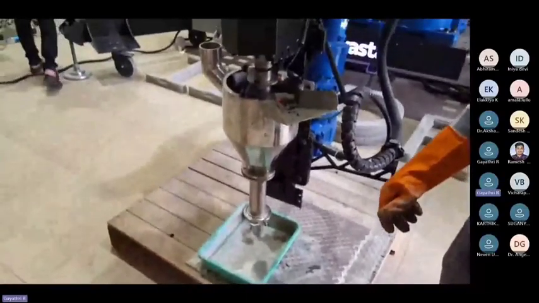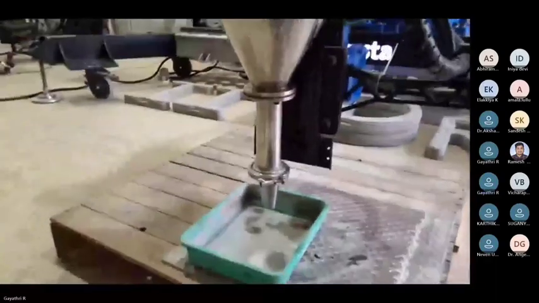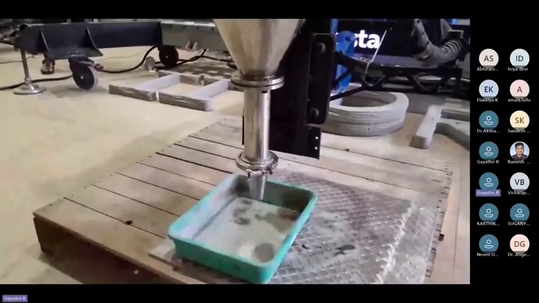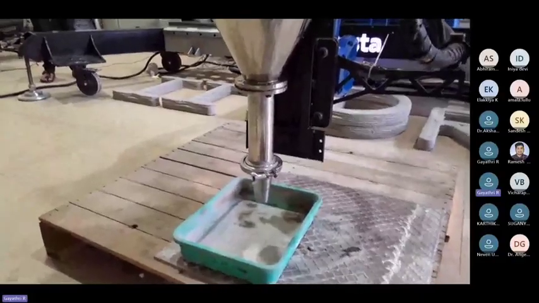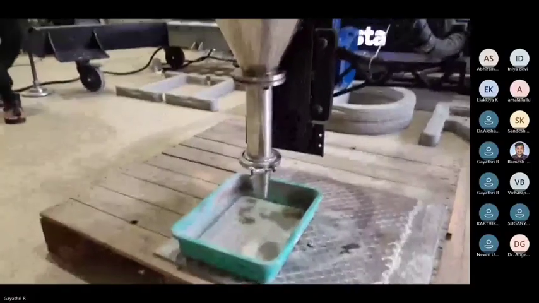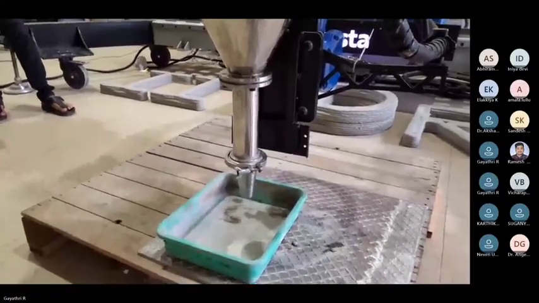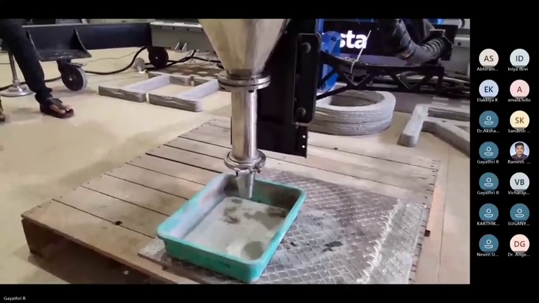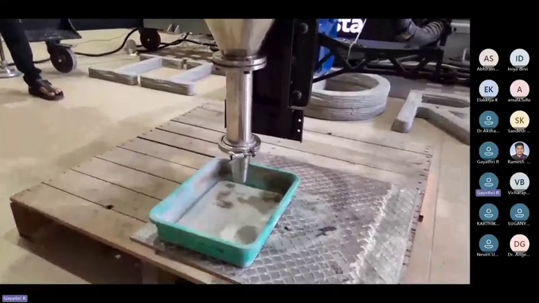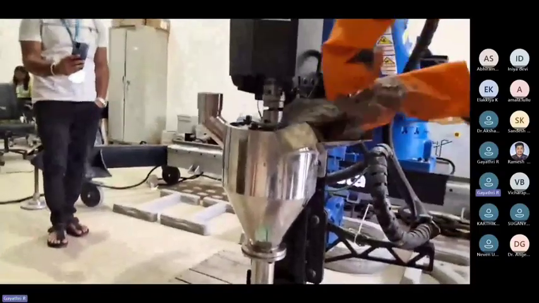So you can see now the trial extrusion will be done so that the continuity will be developed inside the hopper, the matrix continuity. So trial extrusion is started. You can see the hopper is started, it's rotating.